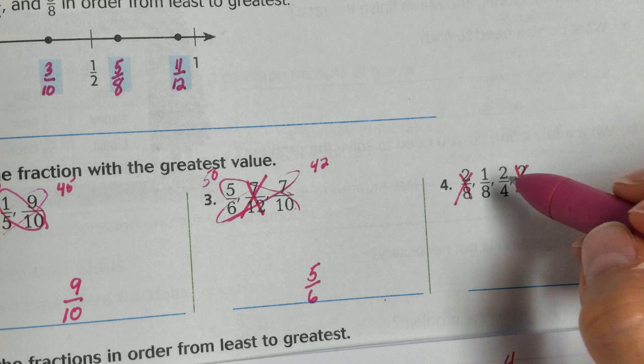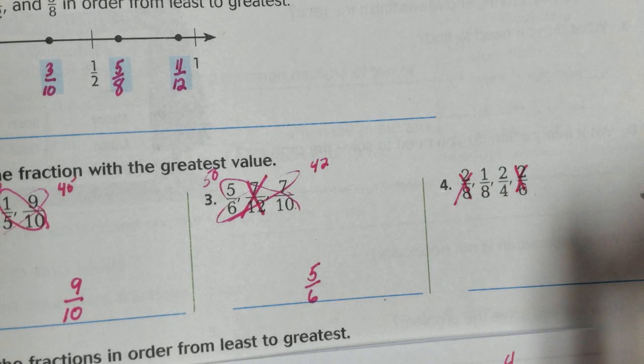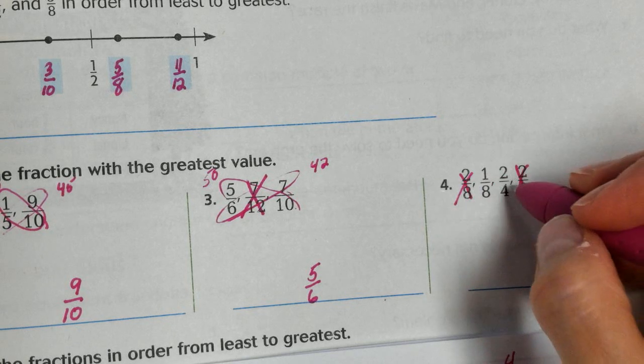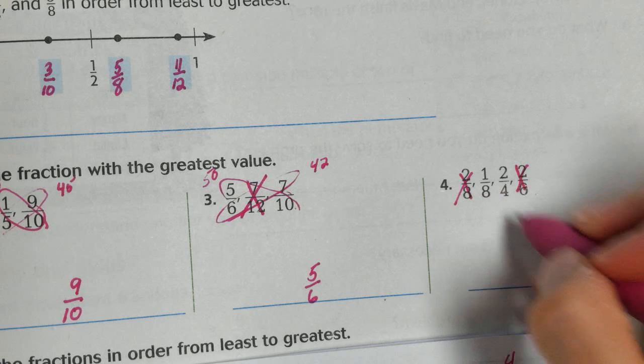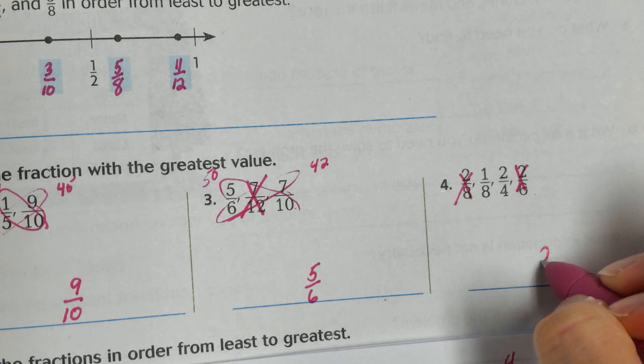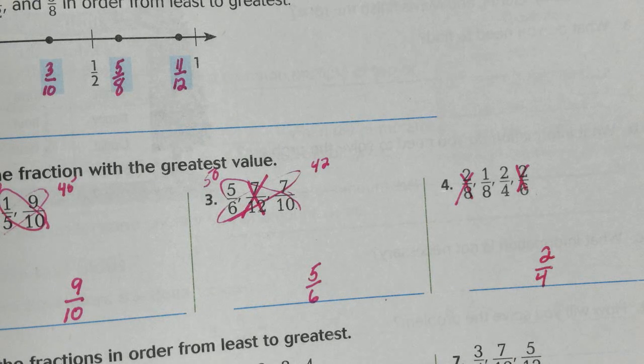Now, which is greater? 2/4 or 1/8? 2/4 is the same as 1/2, and 1/8 is less than 1/2. So 2/4 is the greatest fraction in that list. Write the fractions in order from least to greatest.